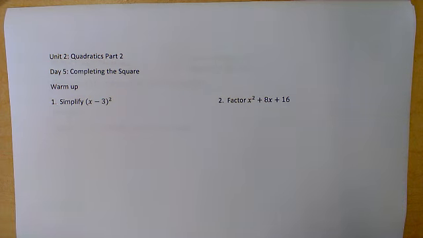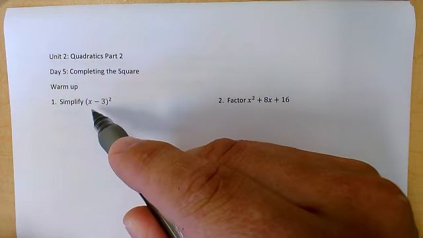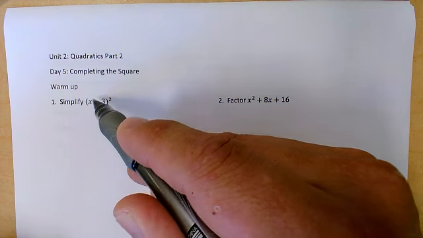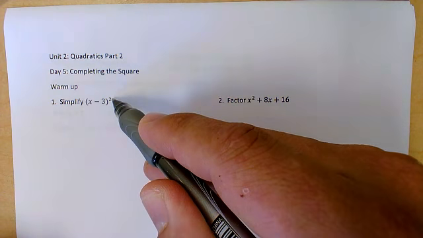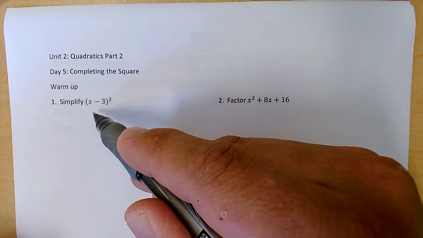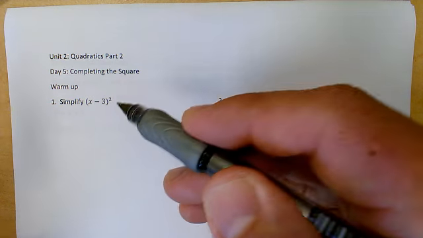Alright, welcome to the lesson about completing the square and also square root method. Now on these warm-up problems, these are representing perfect squares. A perfect square is when any expression is being squared. This is a binomial being squared. It's got two terms in it.